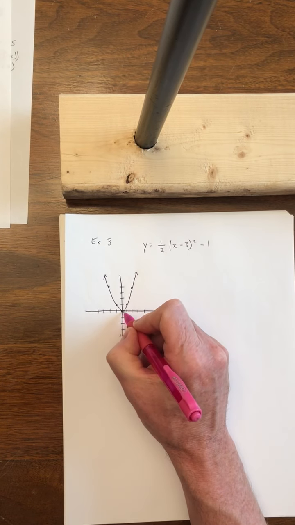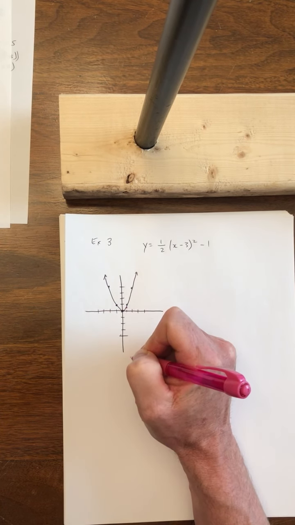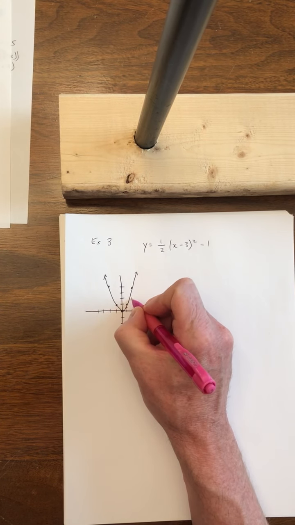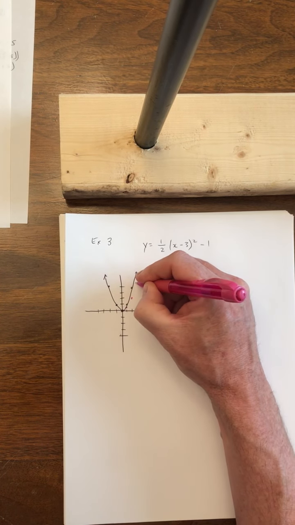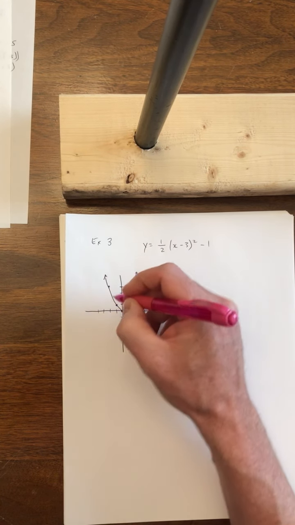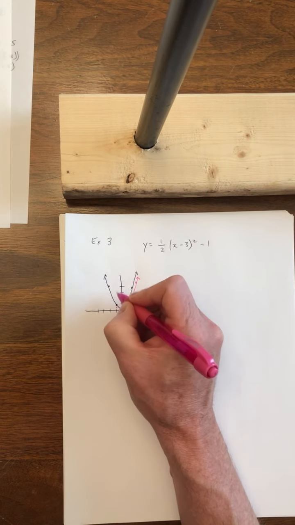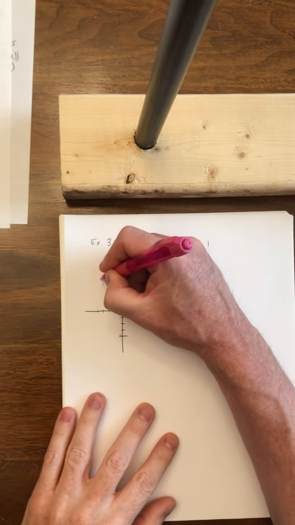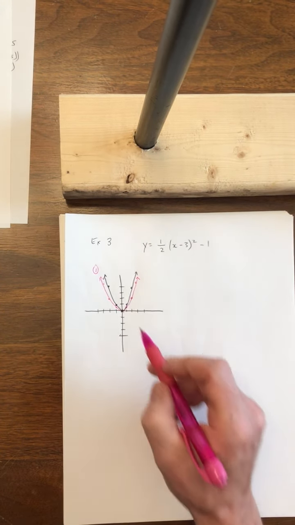So what that means is, instead of going over 1 and up 1, we're going to go over 1, up a half. Half of a 1. Over 2, up 4 becomes over 2, up 2. Over 3, up 9 would be over 3, up 4.5. And on the other side of the axis of symmetry, same thing. Left 1, up a half. Left 2, up half of 4. Left 3, up half of 9 to 4.5. And we have just compressed that parabola.